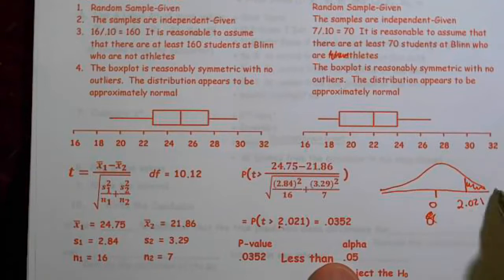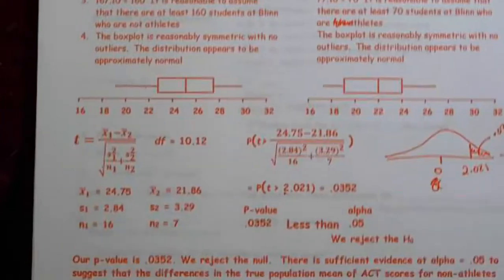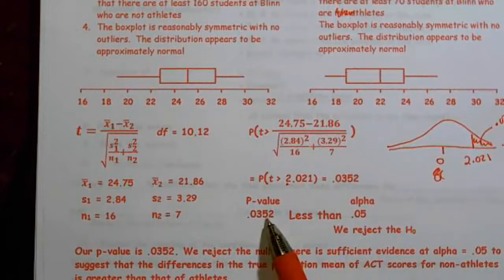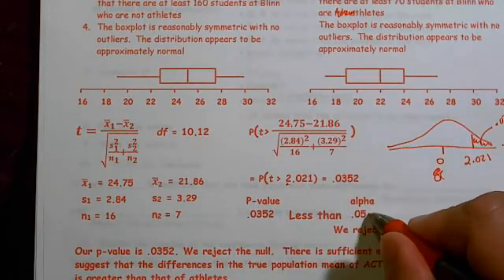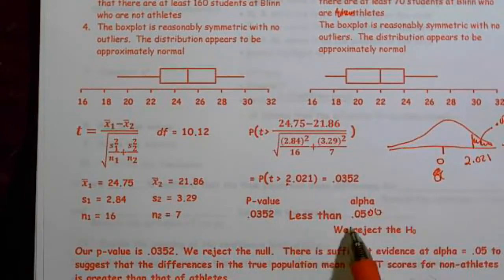This is our T value. And we ended up with an area of 0.0352. We checked this at an alpha of 0.05. So 0.0352 is less than alpha of 0.05. Since it's less, we reject the null.